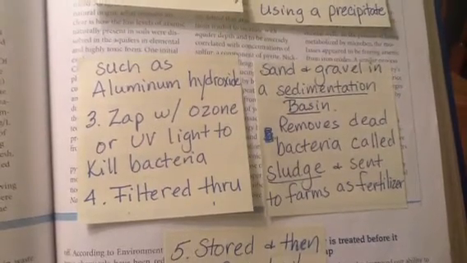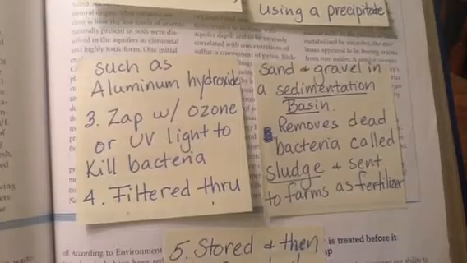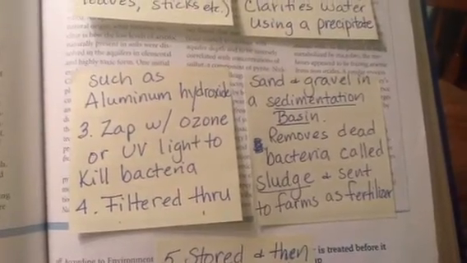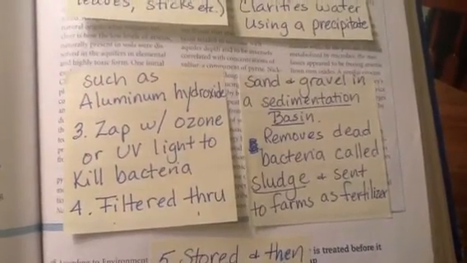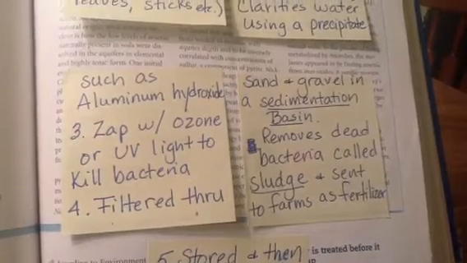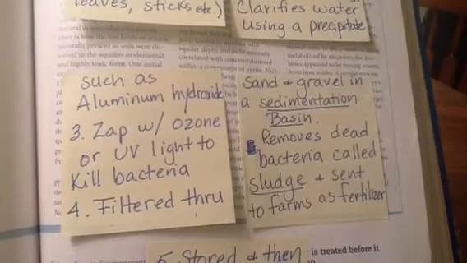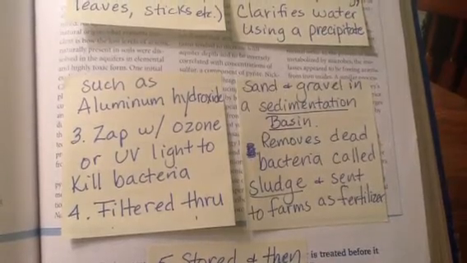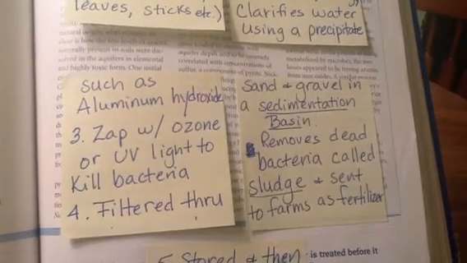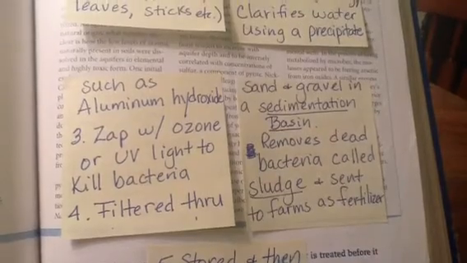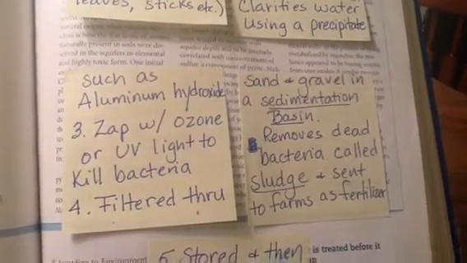Well, now that we've killed all this bacteria, we filter it through sand and gravel in a sedimentation basin, which removes the dead bacteria, and this dead bacteria is called sludge, and it's sent to farms as fertilizer. Up at the top of Central Park, the Castaic Lake Water Agency treatment plant, they send their sludge to Lombardy Ranch, and it's really good fertilizer.